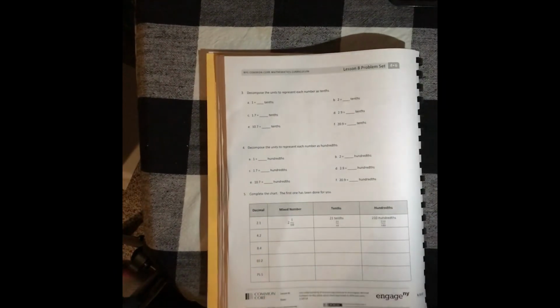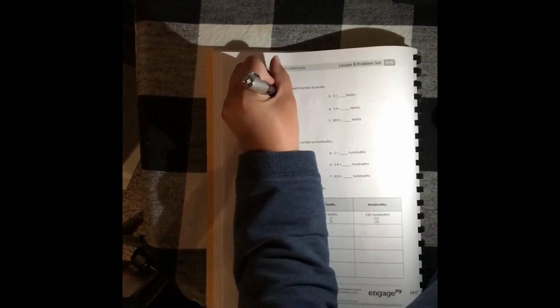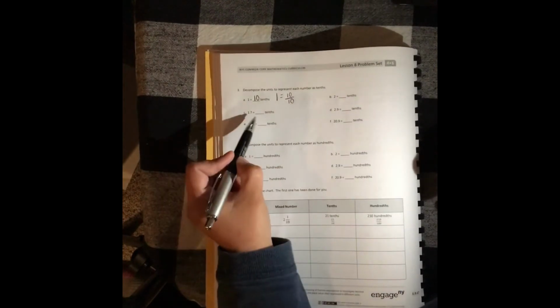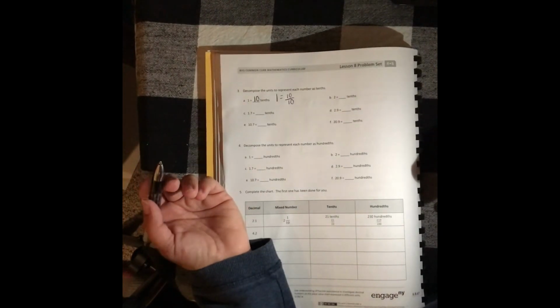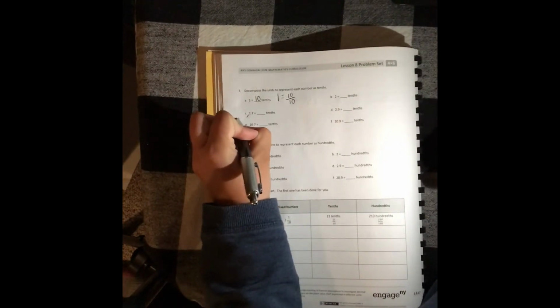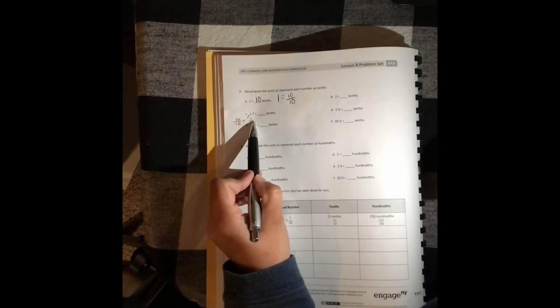All right, let's check it out. It says decompose the units to represent each number as tenths. This is what we did on the other page, but this time we're not using number discs. We know 1 whole is the same as 10 tenths. It's the same thing we did before, except we're just taking away those number discs. If I have 1 and 7 tenths, well, 1 is 10 tenths, and then I have 7 tenths. So 10 and 7 is 17 tenths.